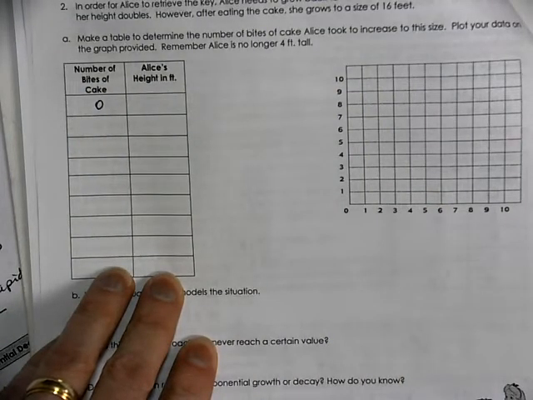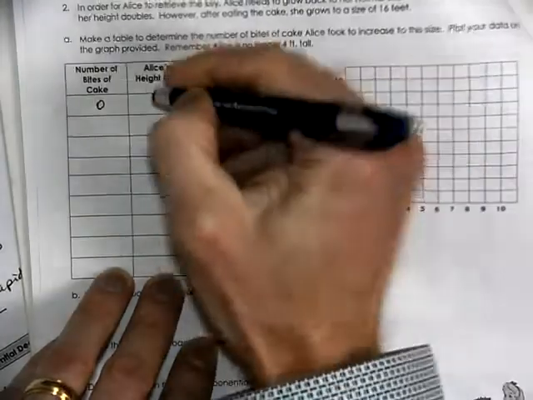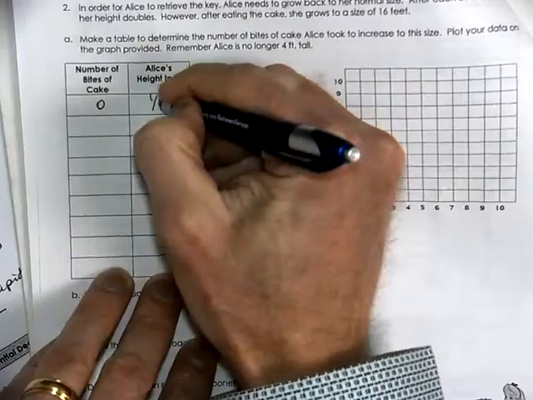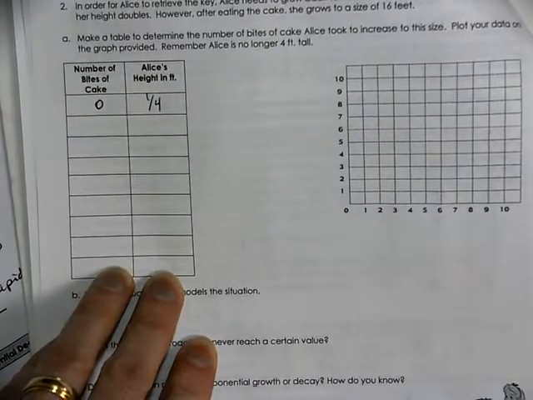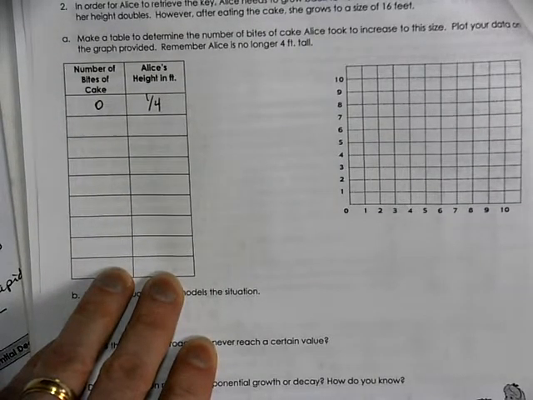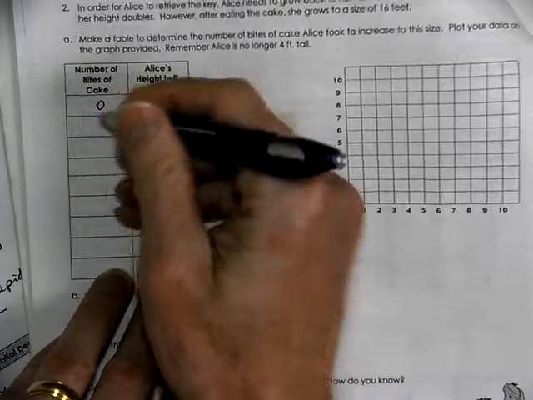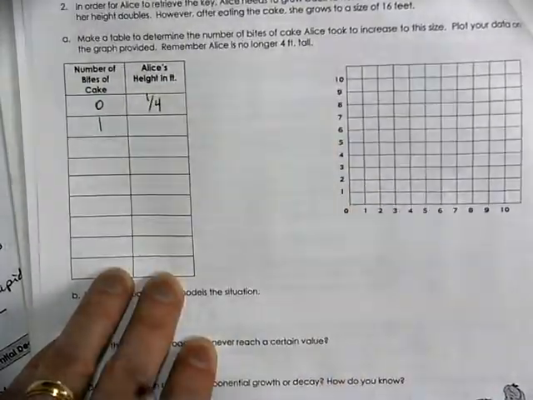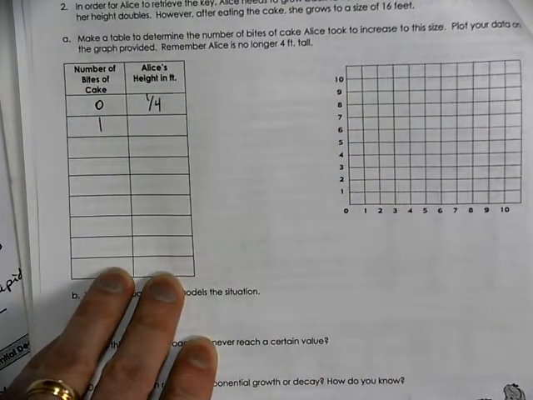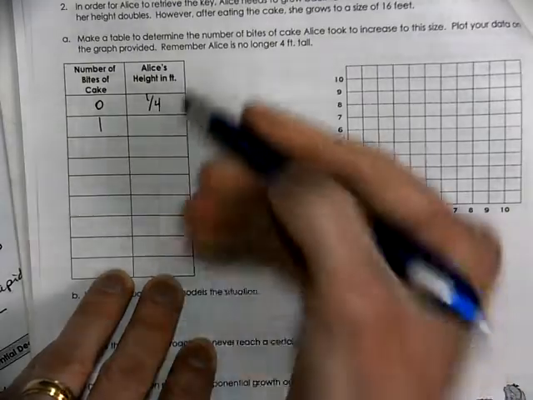It'd be 3 inches, but what are you thinking with the 4? 1/4. It's always a trick. So we have 1/4. That's her height in terms of feet that we had on the previous page. If she takes 1 bite of cake, and every cake makes her double in size, how big is she going to be now? Everyone should have an opinion.